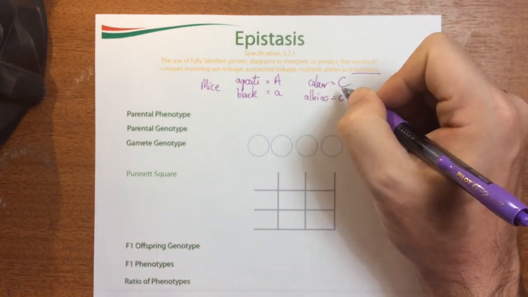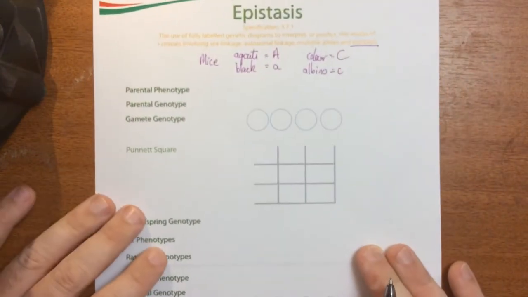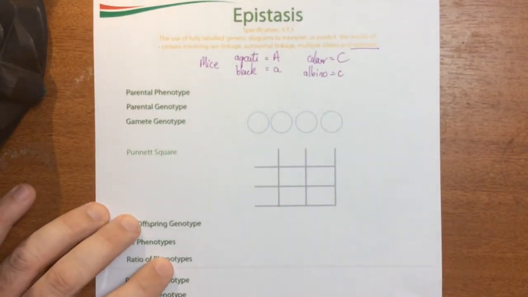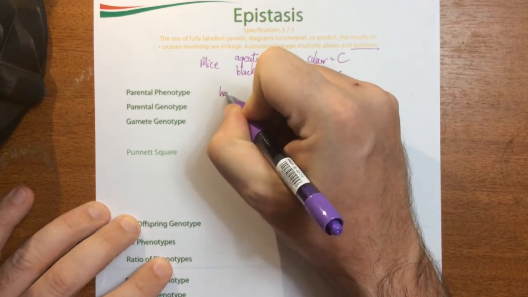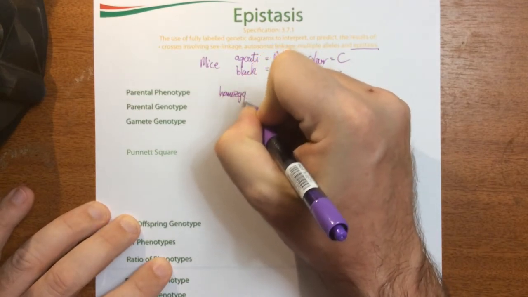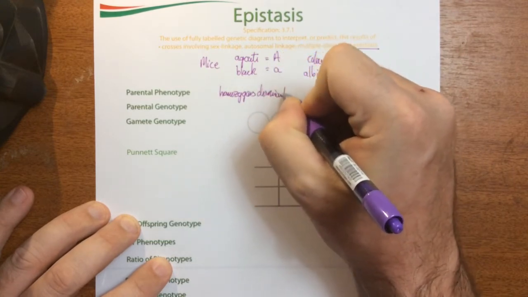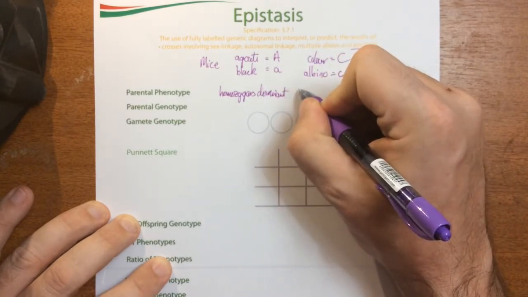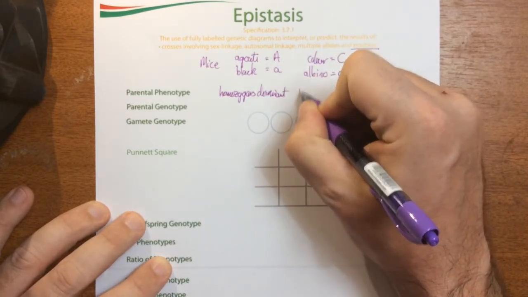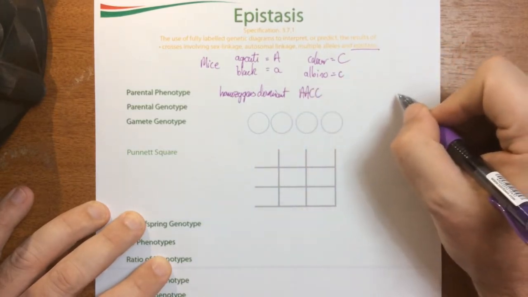Okay, so I'm going to do a full cross here for F1 and F2. So let's just work through it. Parental phenotype, we're going to go with homozygous dominant and heterozygous dominant, and that's going to be for color, big A, and big C, and homozygous recessive.